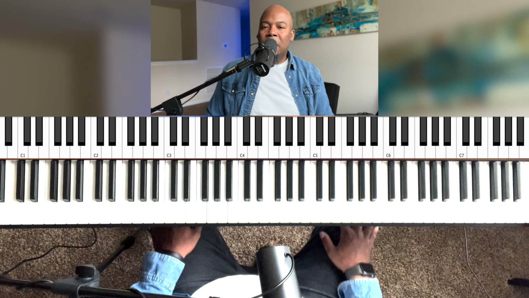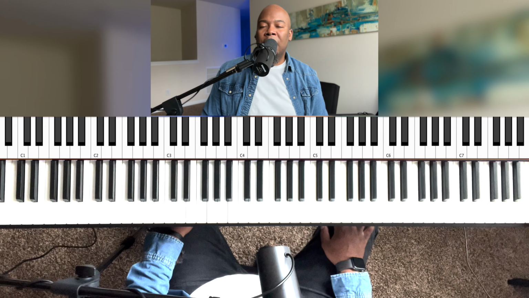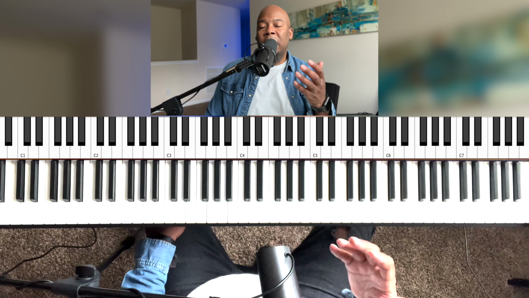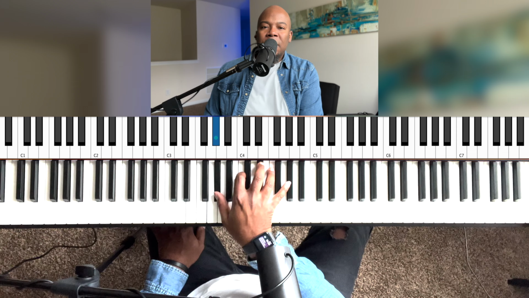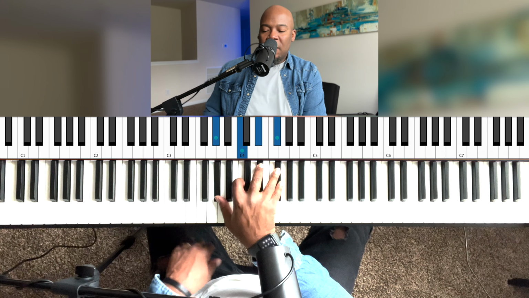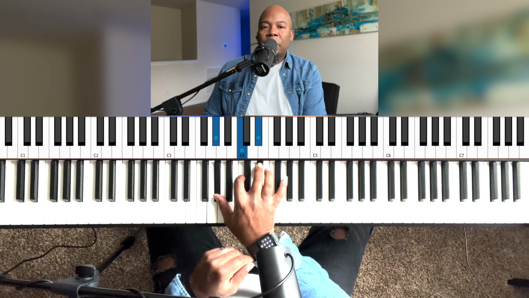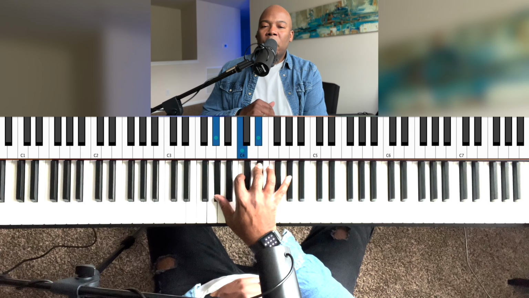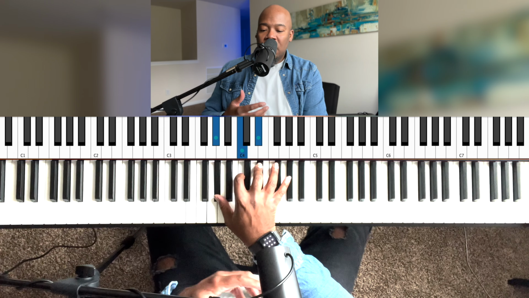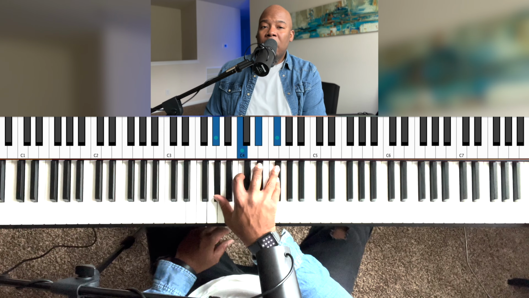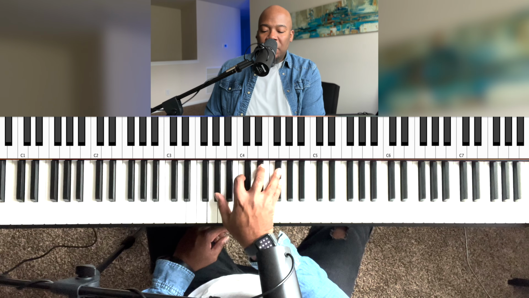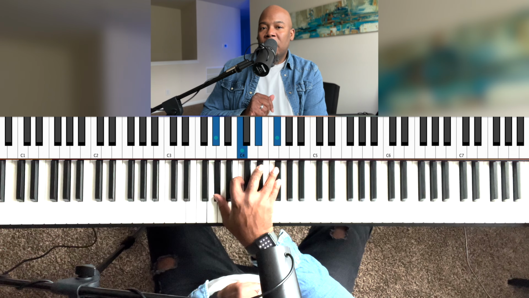Now, another point of review: in one of our earlier lessons, we talked about voicings and we talked about inversions. And inversions are where you take the bottom note and you move it to the top. Now in our triads, we only had 2 inversions, but with our 7th chords, because we have 4 notes, after our root position, we end up with 3 other inversions.